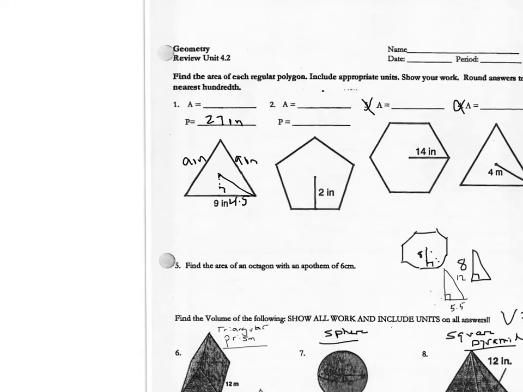But we still need the length of the apothem. If I cut that little triangle out, this is 4.5 inches, and that's a right triangle. I just need one more angle. Well, the central angle, remember, is easy to find. You just take 360 and divide by the number of sides. It's a triangle, so we get 3. So the whole angle right here is 120 degrees. But that's the whole angle. I only want half of it, so that's going to make this a 60-degree angle.